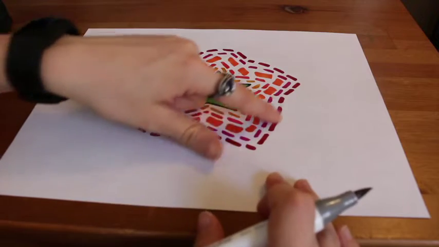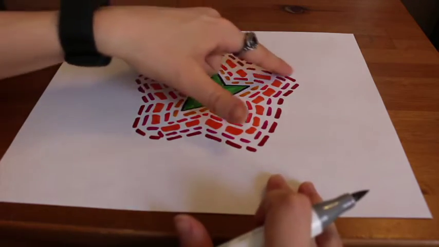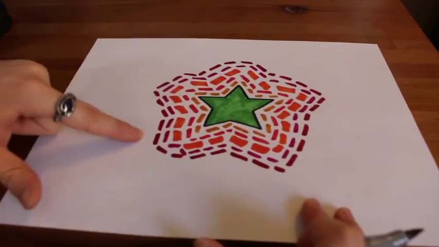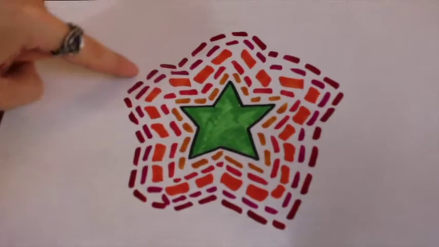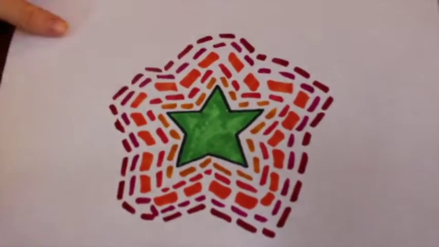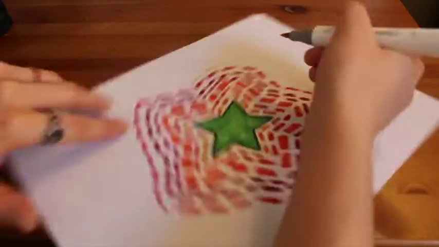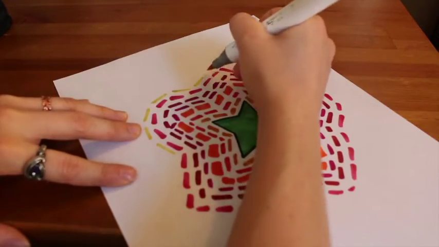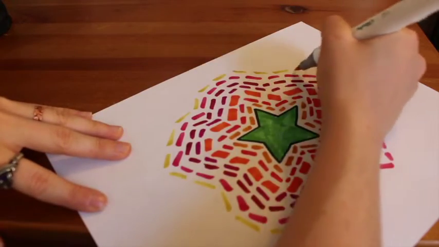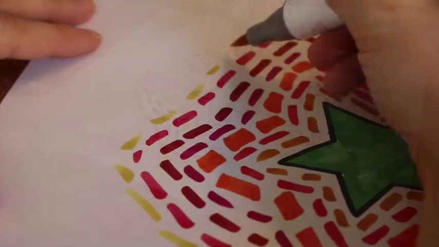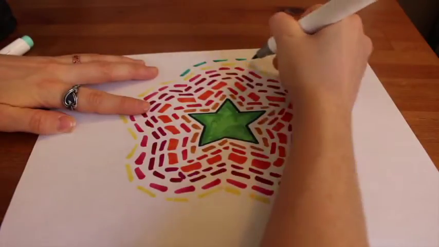Take a look here. So it looks like this outline that I'm showing with my finger here, it's not quite star-shaped anymore. It's more rounded, kind of more of an organic shape. And that's just fine. That's what's supposed to happen. I think it's time for some cool colors.